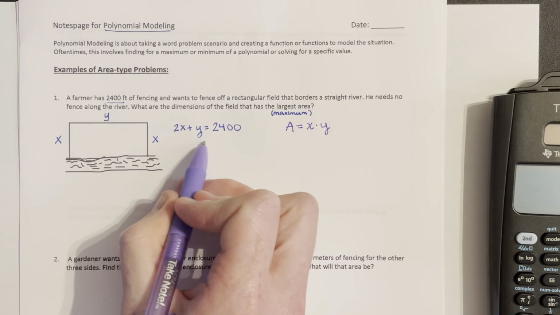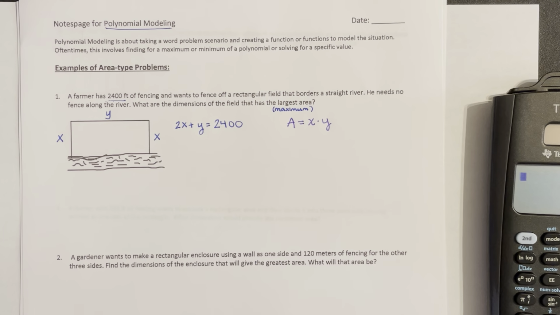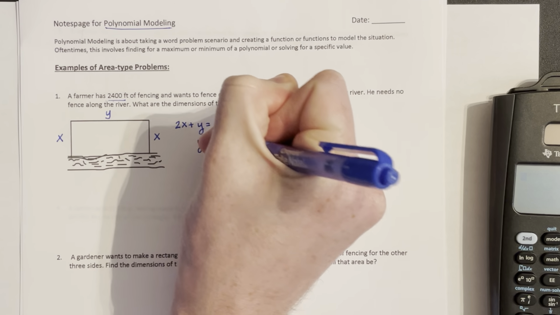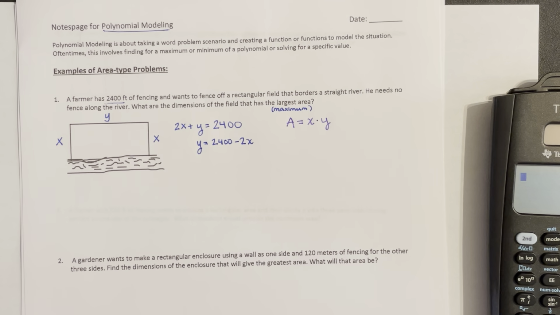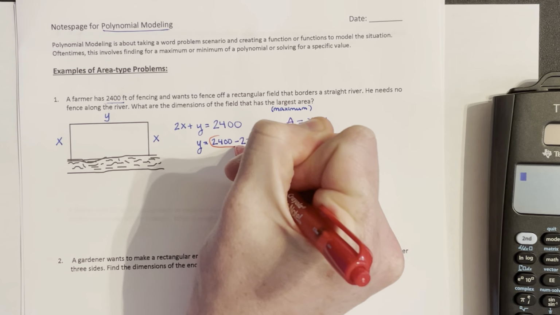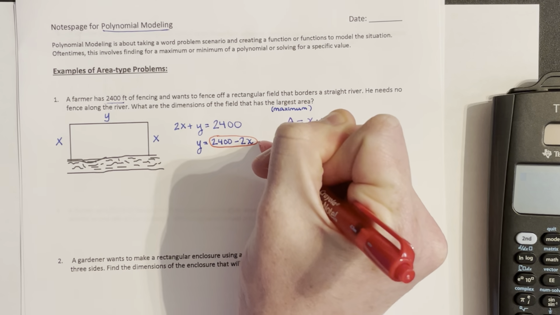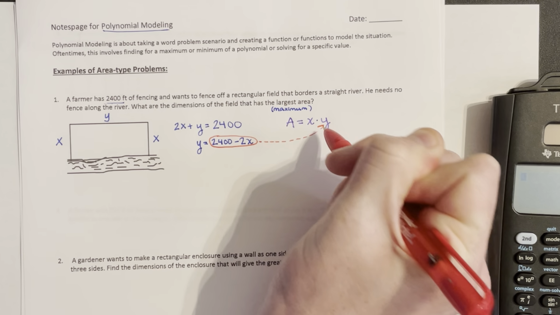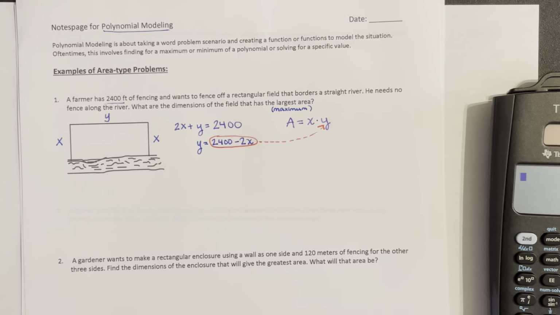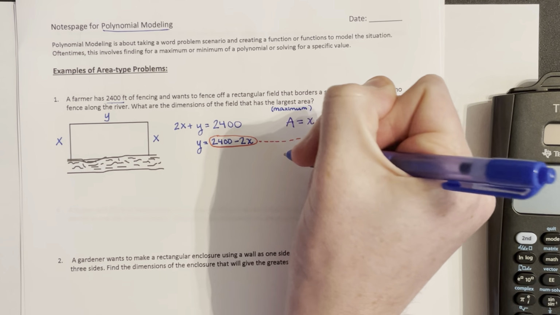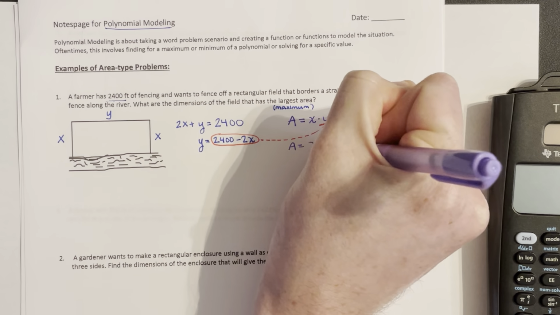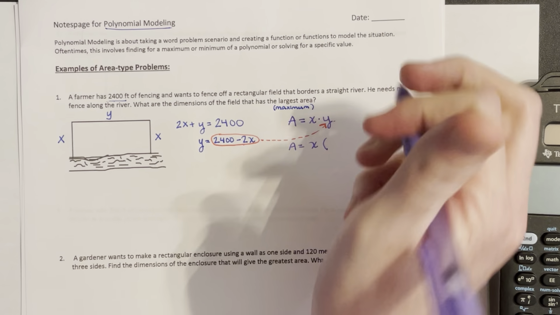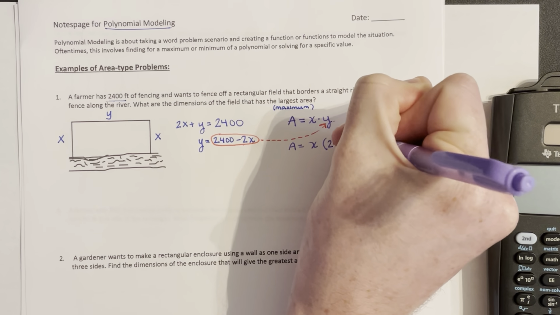So we want to solve this equation for y, and we would do that by subtracting our 2x over. So it would say 2,400 minus 2x. And because that's what's equal to y, we can take this expression and substitute it in place for y. So that's what we're going to do. We're just going to create a new area expression. Let's do this in the same color. So area equals x times, and now we're replacing y with 2,400 minus 2x.